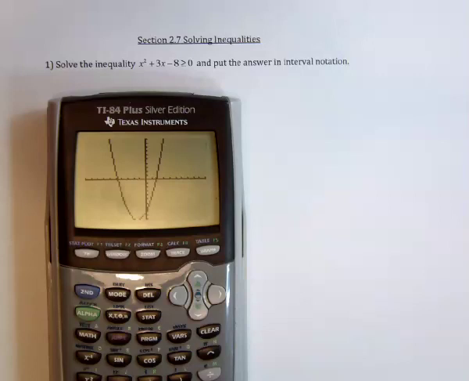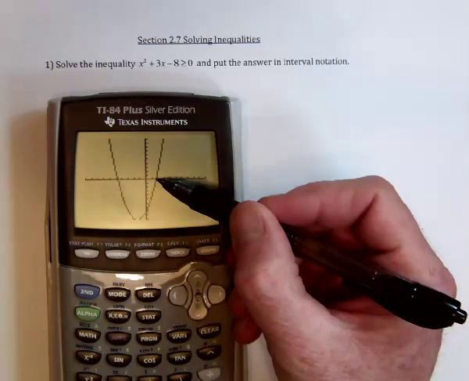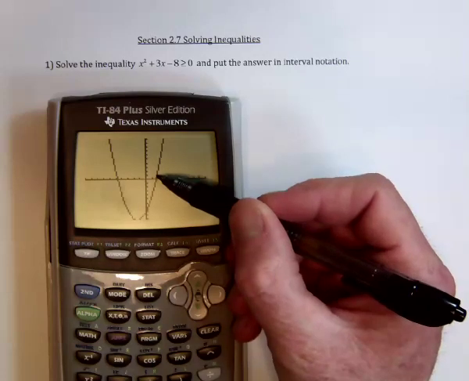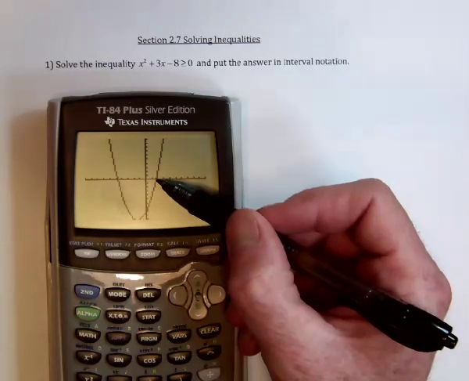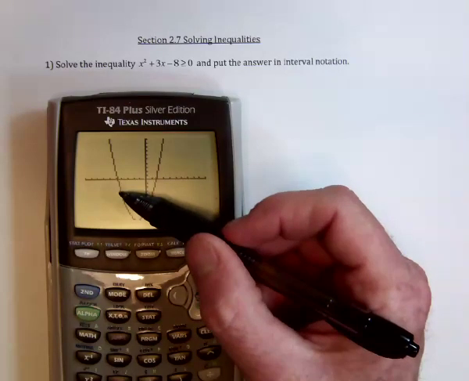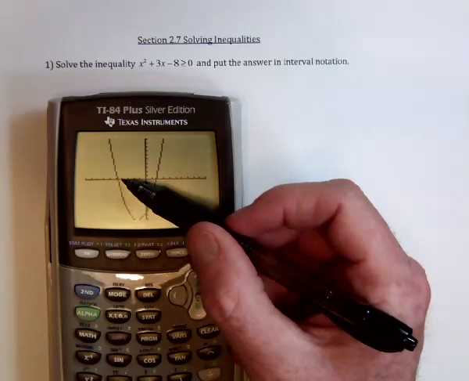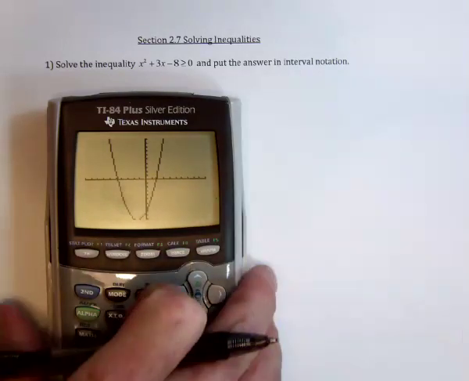Here's the parabola, and it is positive, or bigger than or equal to 0, in this area right here. That's starting at about x equals 2, as well as over here on the left hand side, which is negative 1, 2, 3, 4, approximately x equals negative 4. Now I need to do some work.